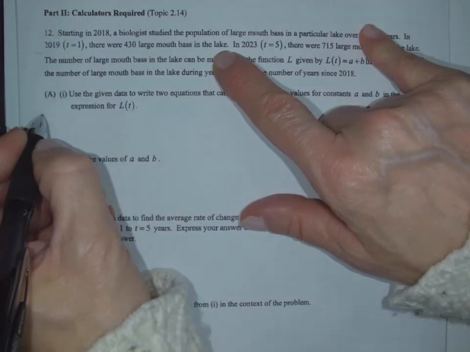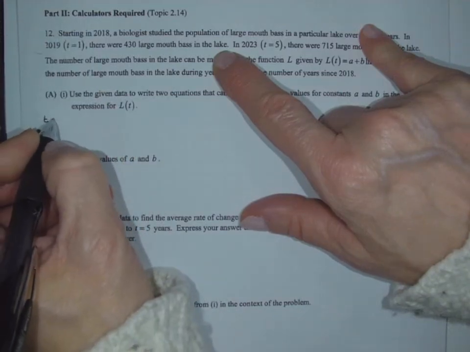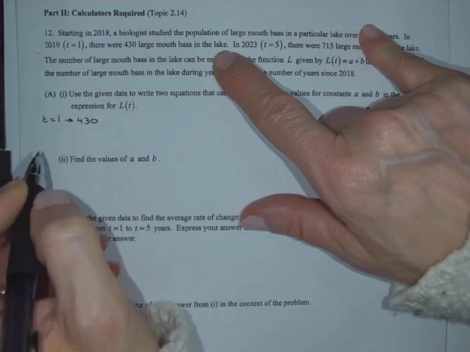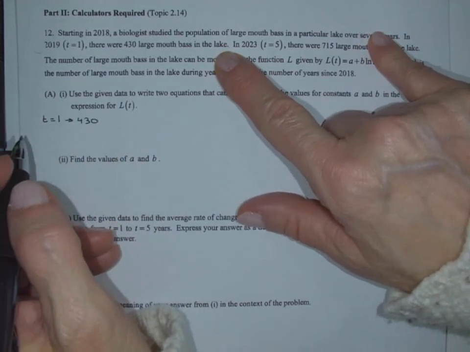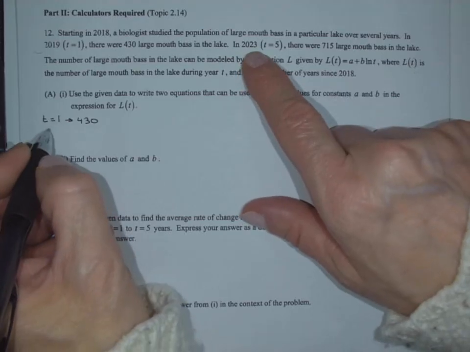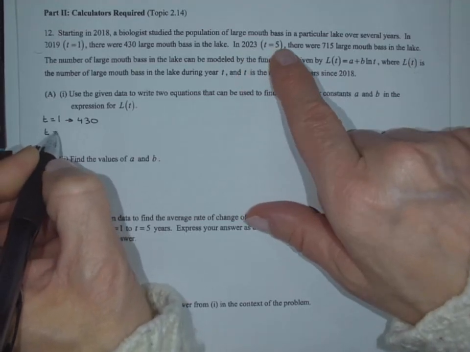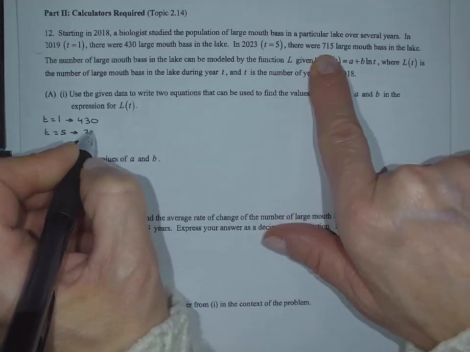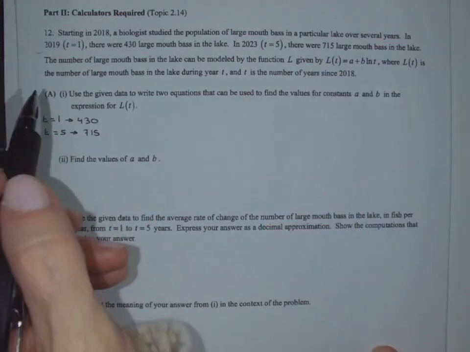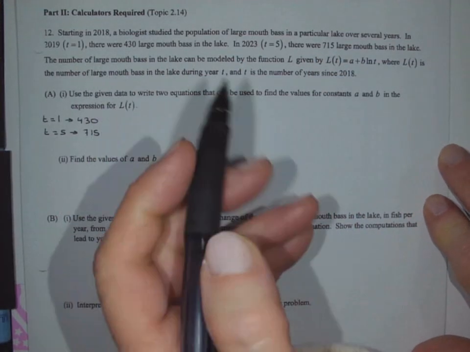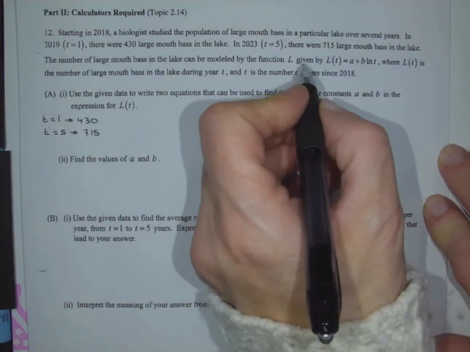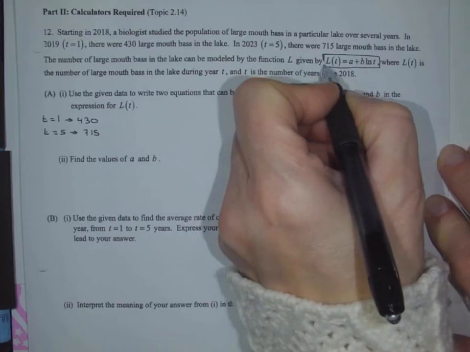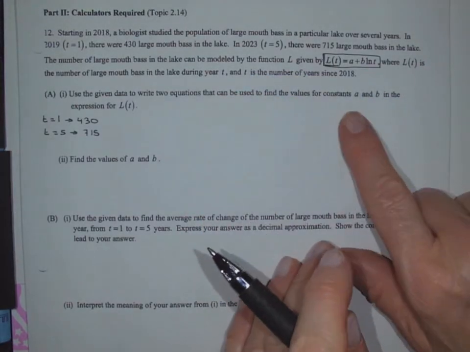So in 2019, when t equals 1, I had 430 largemouth bass. And then in 2023, when t equals 5, I had 715. And we are told that this can be modeled with this equation right there. And notice how that's a logarithmic equation, right?